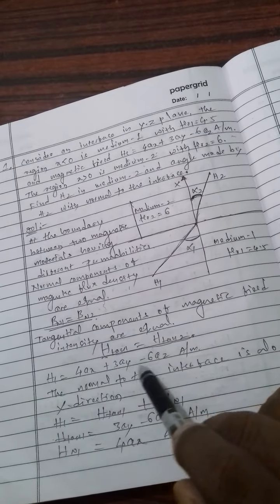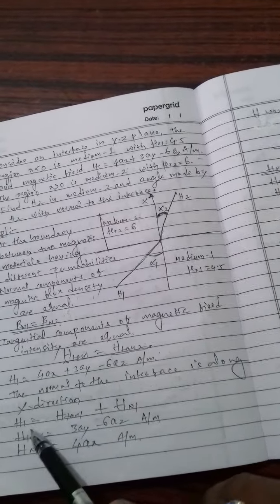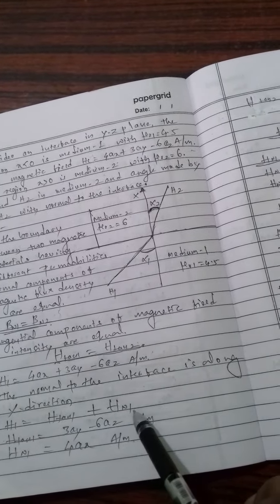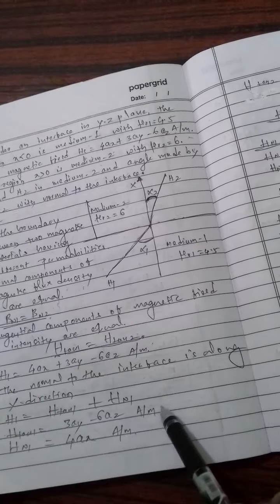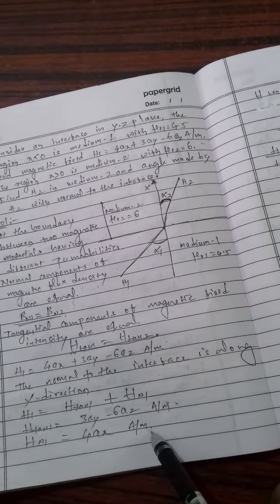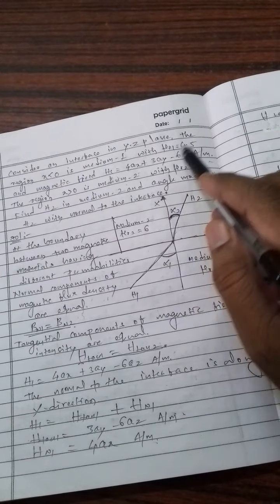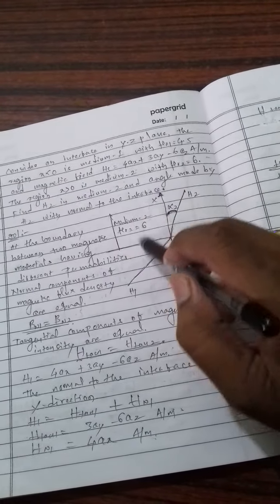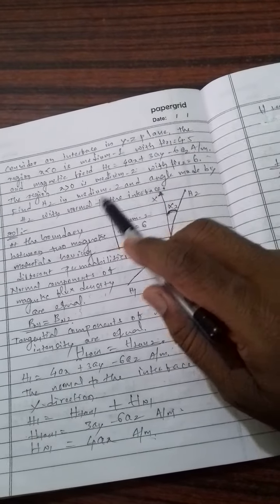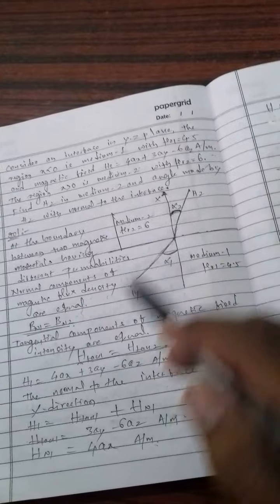H1 is equal to 4ax plus 3ay minus 6az. The normal to the interface is along the x direction. Therefore H1 is H tan 1 plus Hn1, so H tan 1 is 3ay minus 6az, and Hn1 is 4ax ampere per meter, because it is normal to the interface. The region x less than 0 is medium 1, and the region x greater than 0 is medium 2 with mu r2 equal to 6.